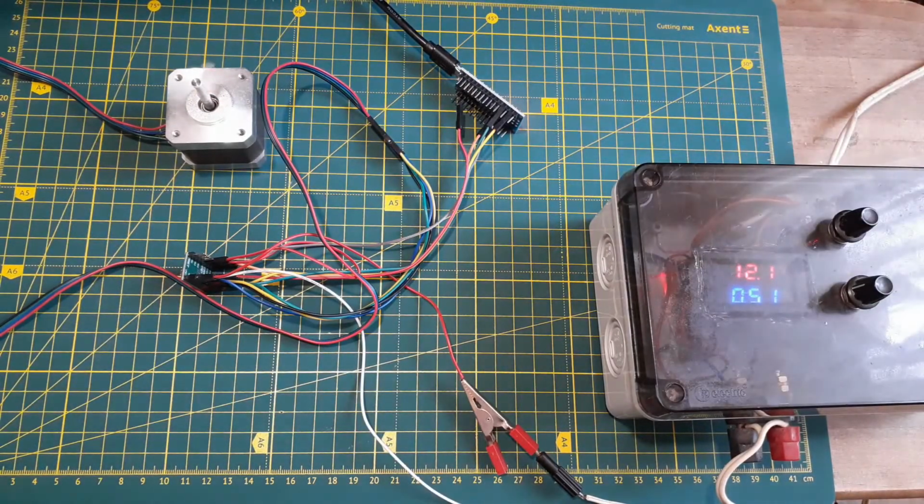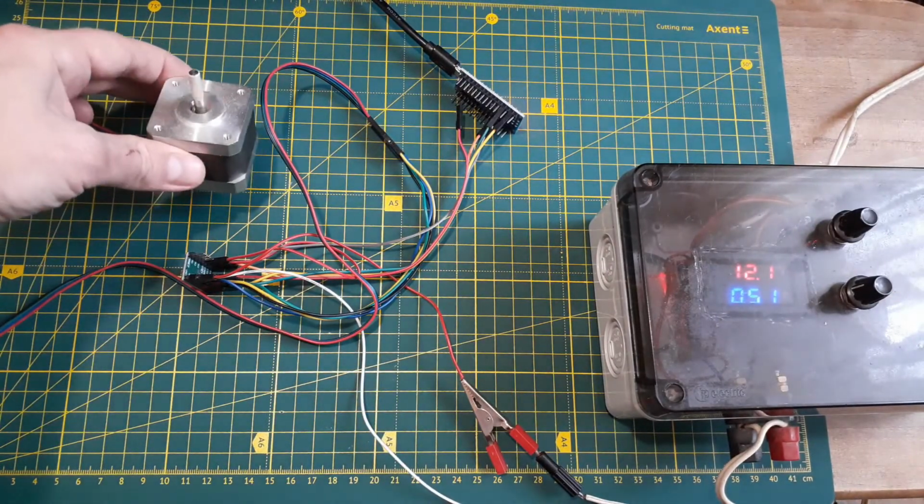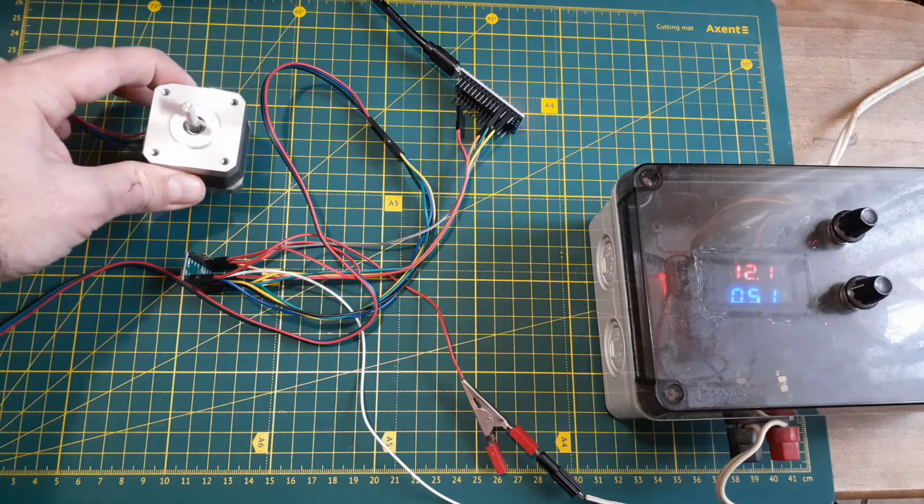In the first ideal case, the motor rotor rotates at the expected speed in the direction we expect.